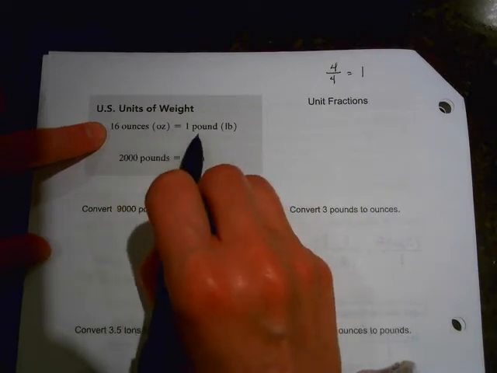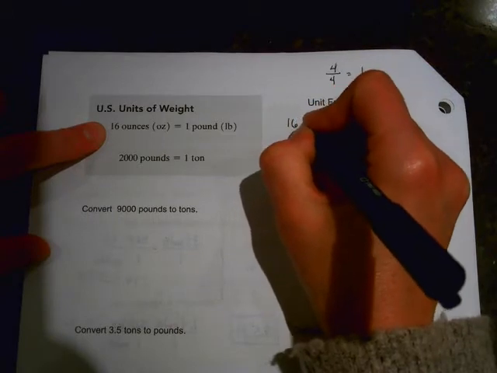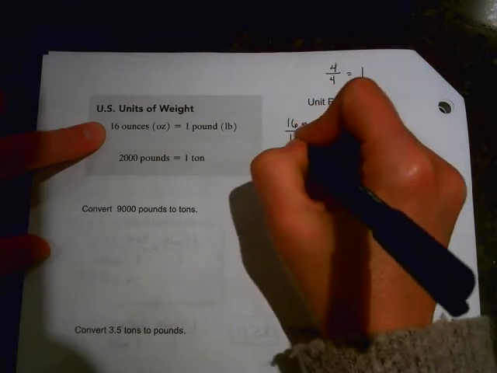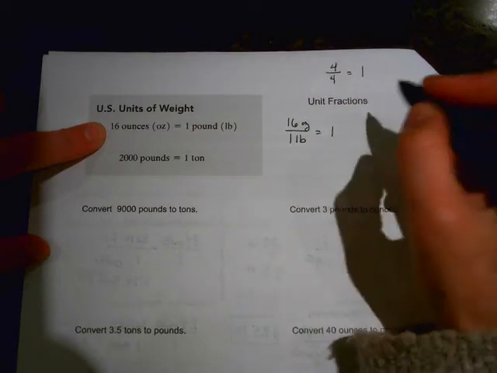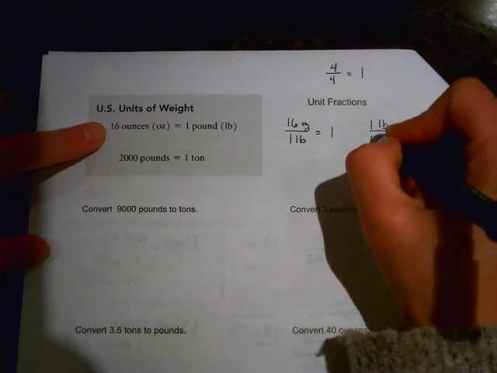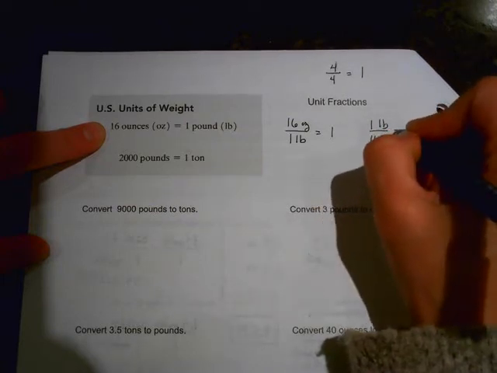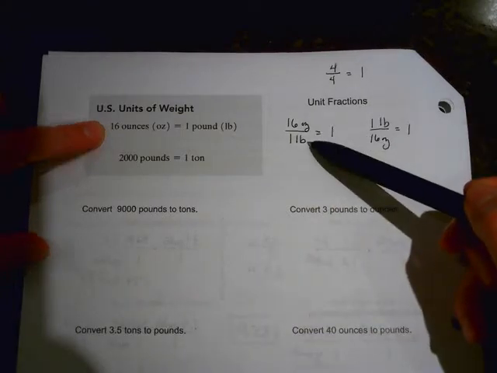So I can go 16 ounces over 1 pound equals 1. Or I can put the 1 pound on the top and the 16 ounces on the bottom and call that 1. Right? If you have the same amount on the top as you do on the bottom, it's just equal to 1. And that's why they're called unit fractions, because a 1 is a unit.